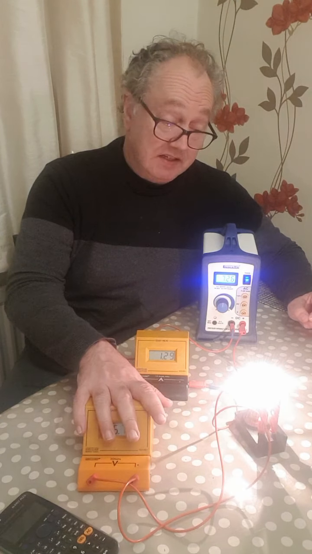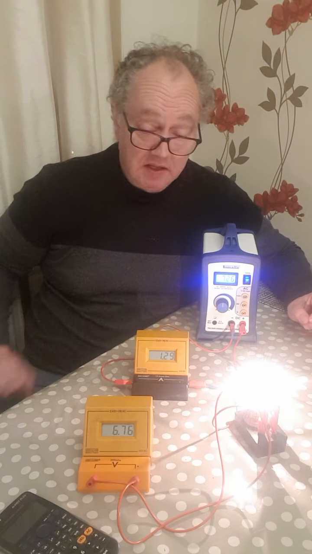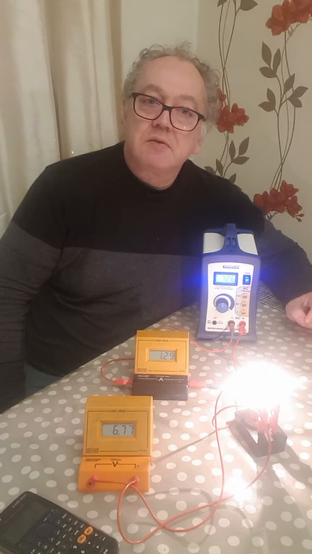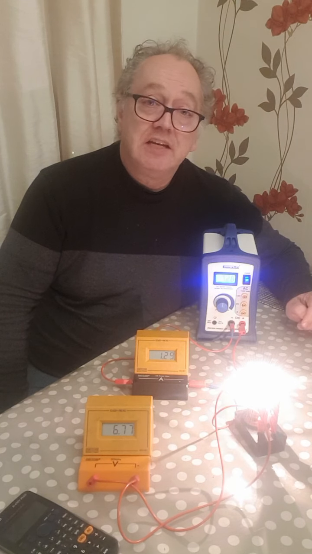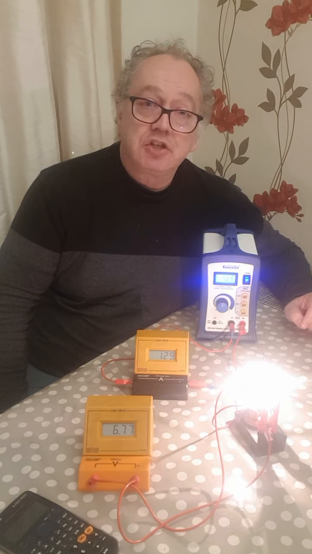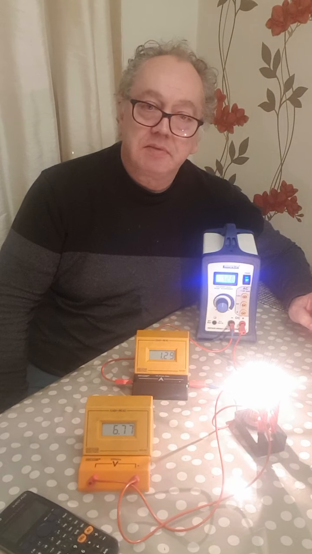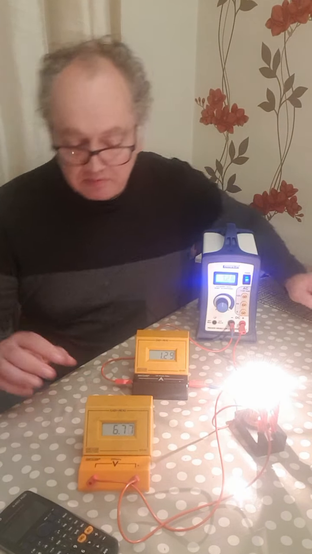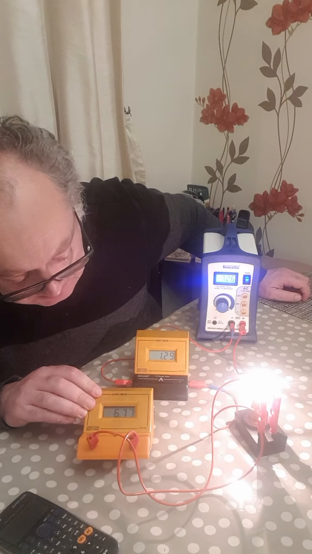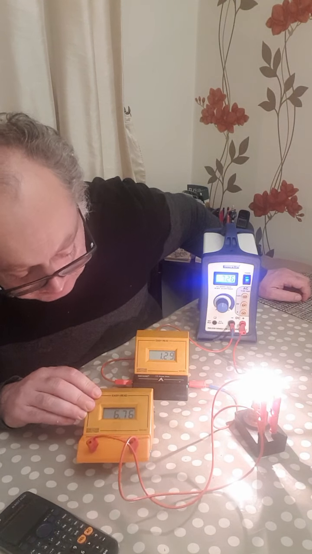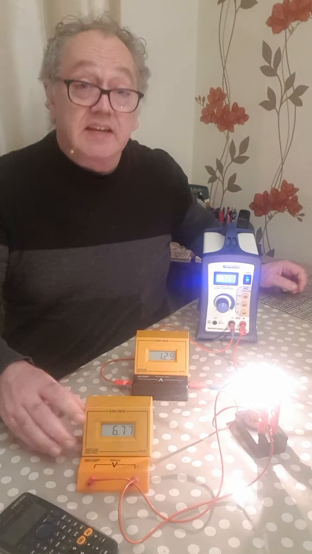Now the voltmeter is telling us the potential difference across the light bulb. If you remember back to our definition, potential difference is how much energy is transferred by each coulomb of charge passing through. The number on the voltmeter is flickering between 6.76 and 6.77, so let's say 6.76.